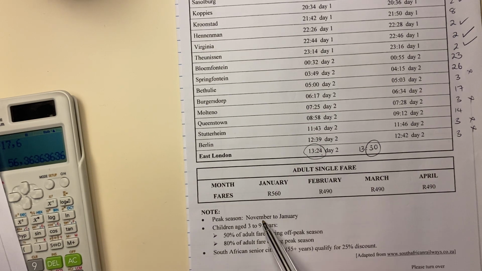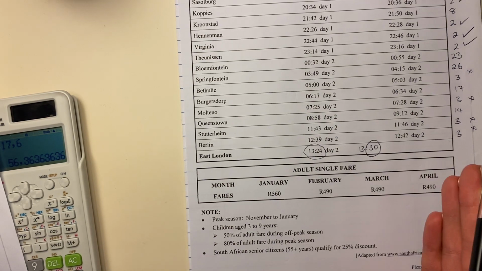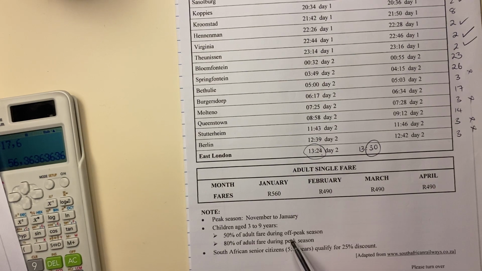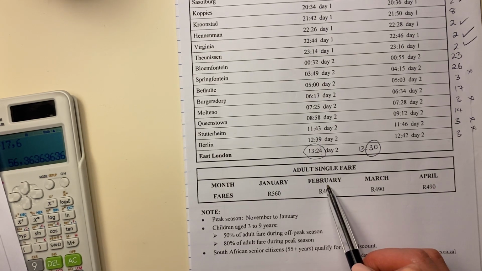So peak season is from November to January, okay? Children aged 3 to 9. So now we know both the children sit in that because one's 3 years old and one is 6 years old. Is 50% for off-peak. So that'll be February. That's off-peak.